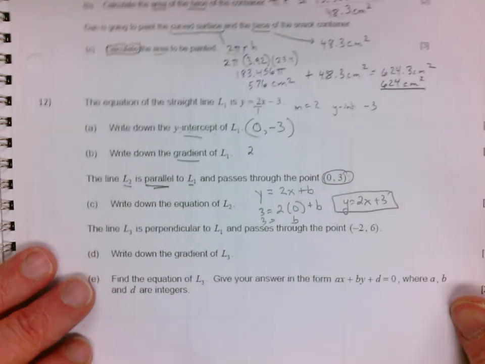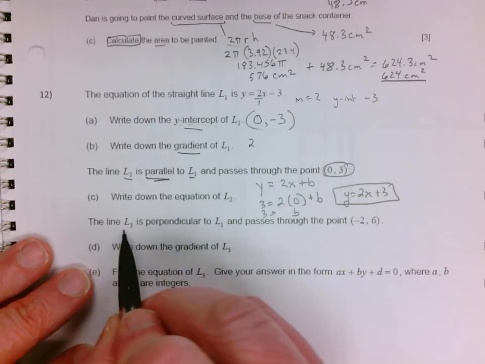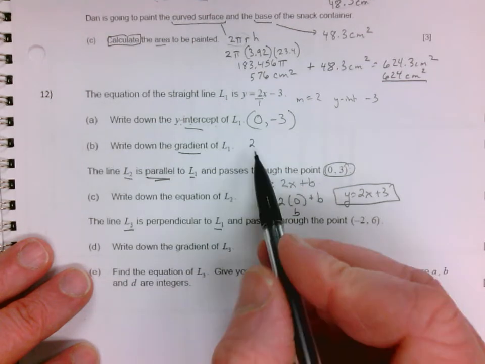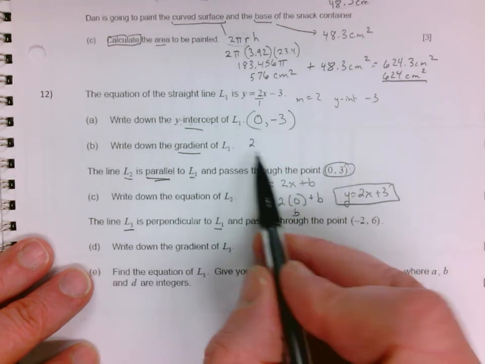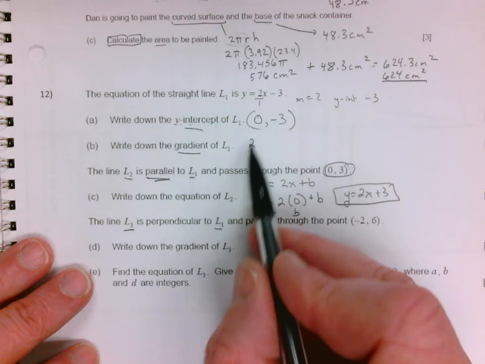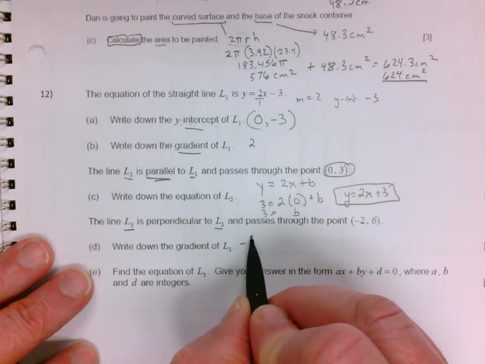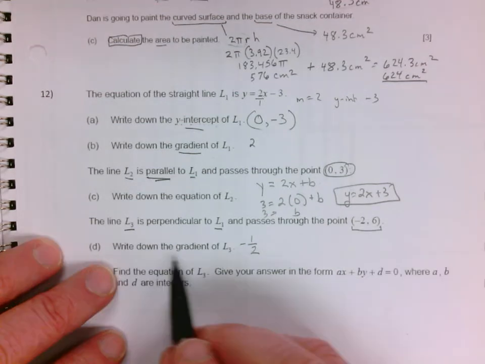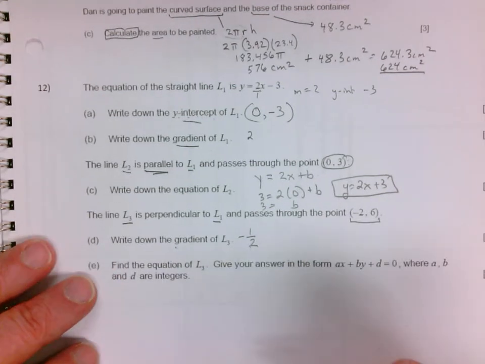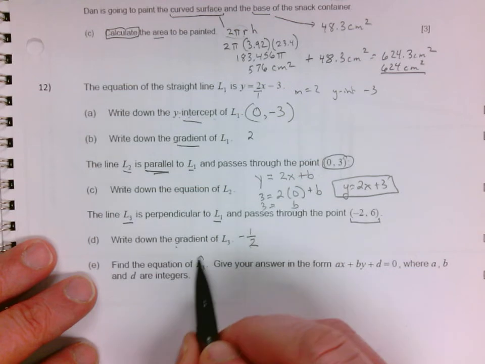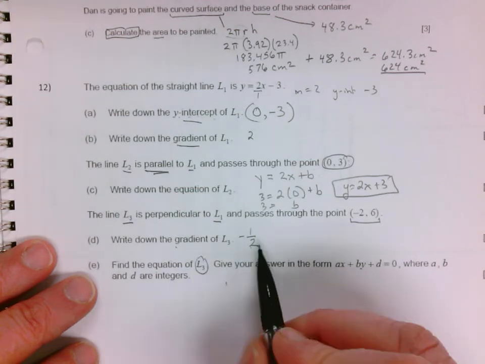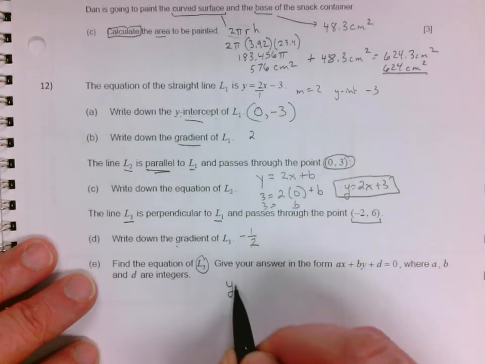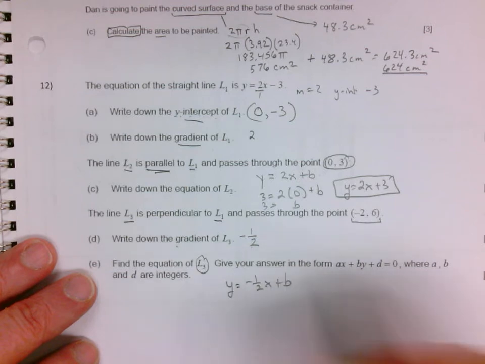L3 is perpendicular to L1. So perpendicular slopes are opposite reciprocals. So 2 over 1, the opposite reciprocal is negative 1/2. And it passes through that point. First says write down the gradient, write down the slope. And then find the equation of L3. So just like before, take your slope, plug it in, then plug in a point they give you.